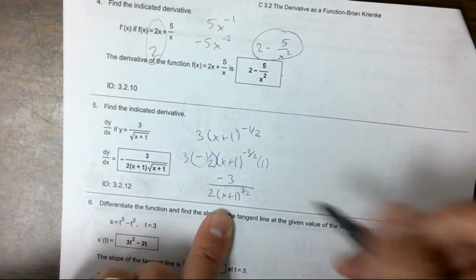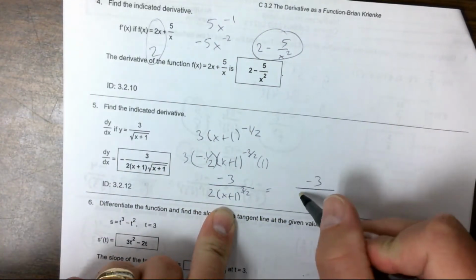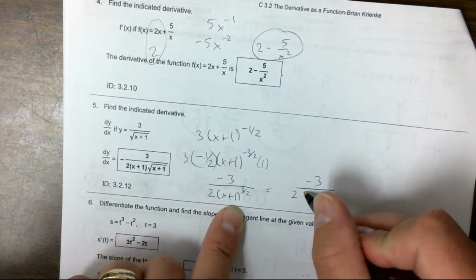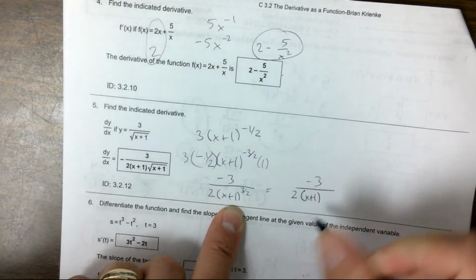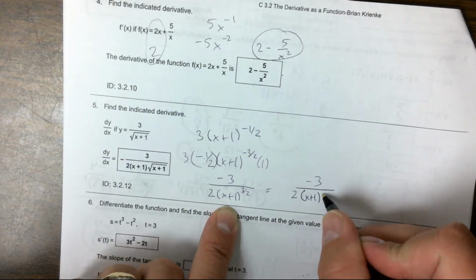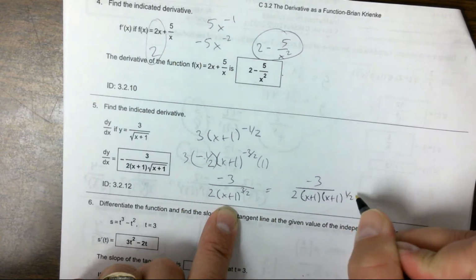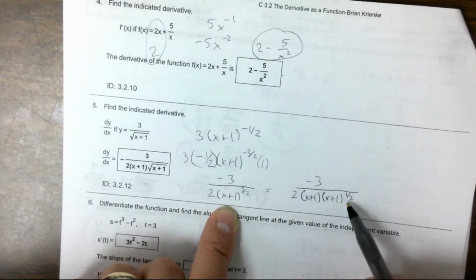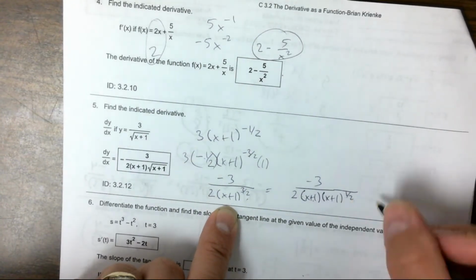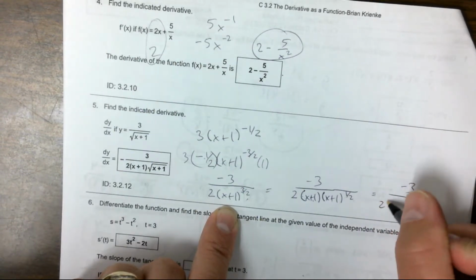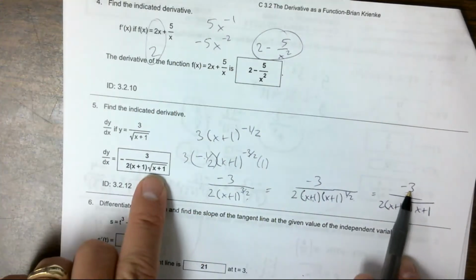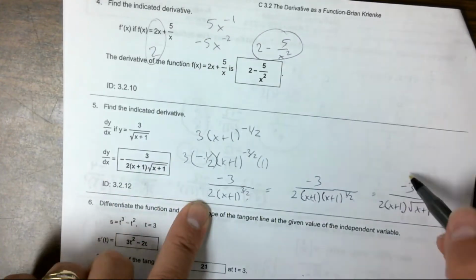And then we rewrite that to be negative 3 over 2. Okay, so I'm going to take my time and call this x plus 1. And then the other part is going to be this to the 1/2. Because remember, 3/2 can be broken up into a whole plus a half. And then this gives you negative 3 over 2 times x plus 1 times the square root of x plus 1. Very good.